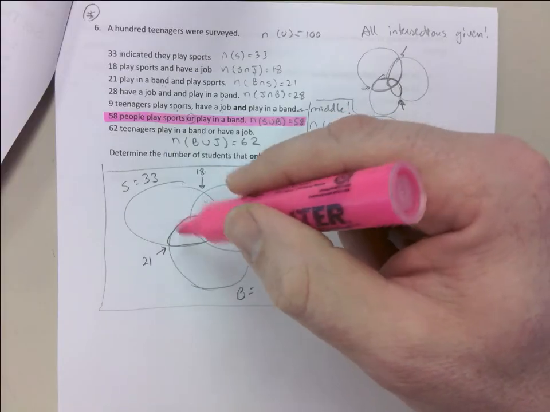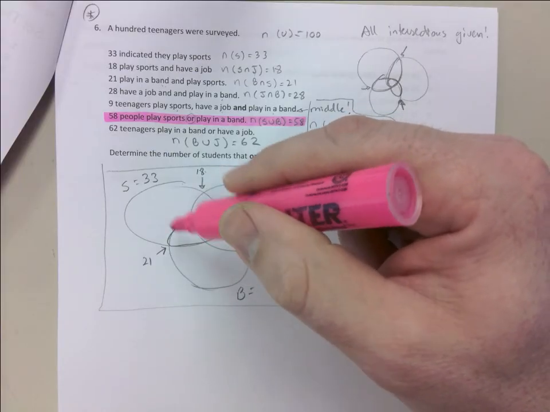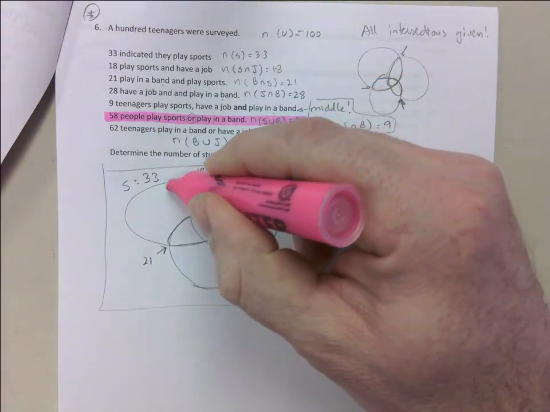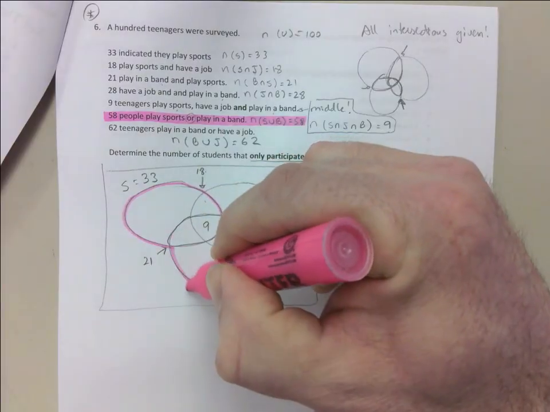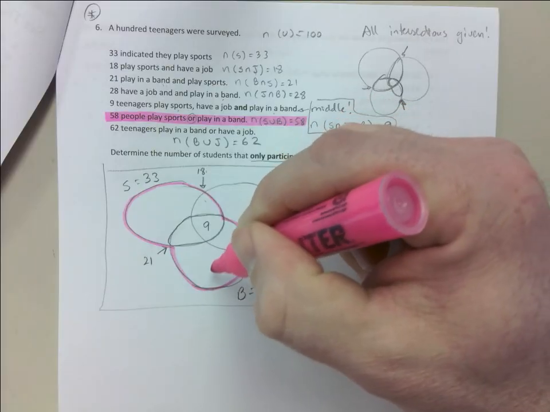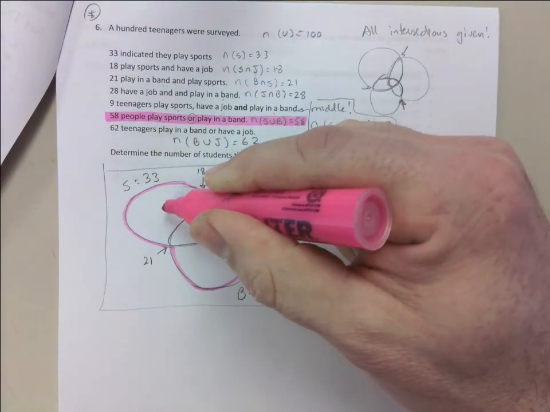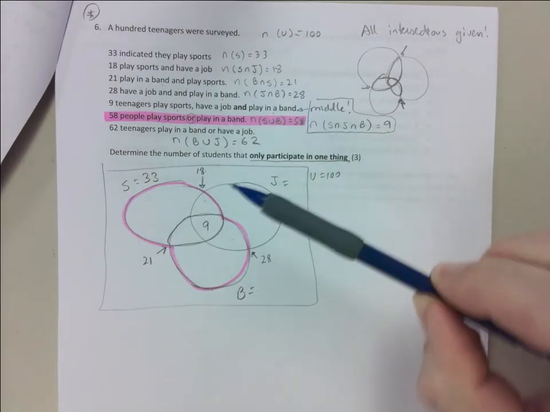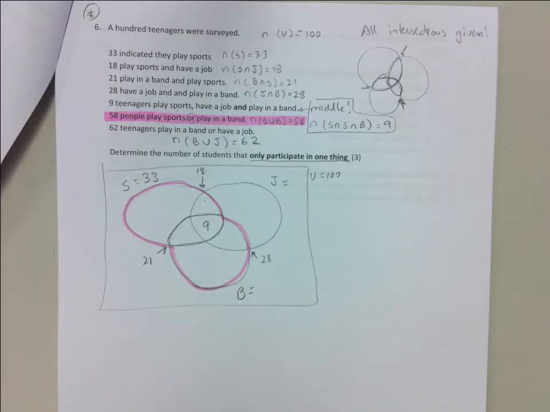S union B, it's these two sets, right? That is supposed to add up to 58. So I'm going to do that. S union B. So all of these sections, so 1, 2, 3, 4, 5, 6, those are supposed to add up to 58. That's what that statement is saying.